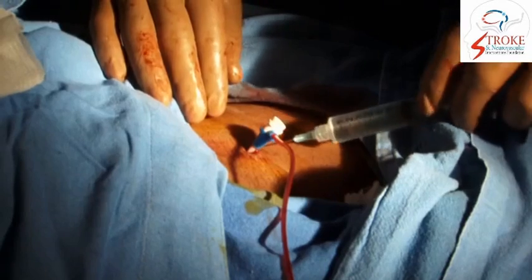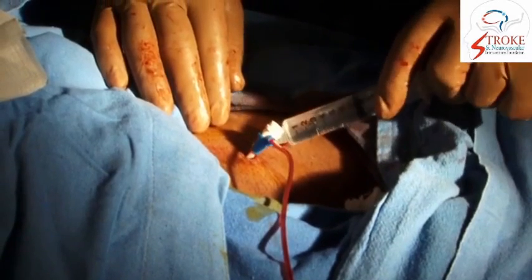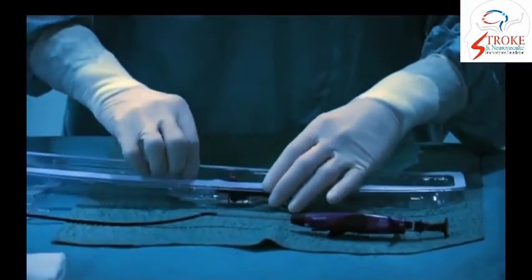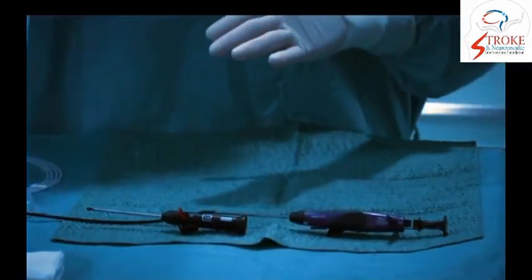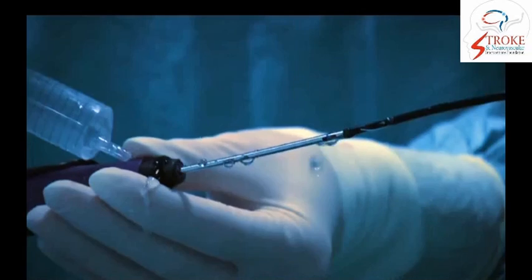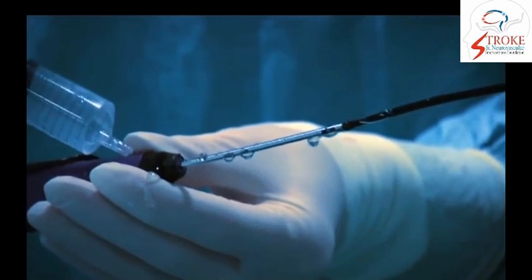We have removed the guiding catheter and now we'll remove the sheath and using a closure device, the Perclose system. This is the Marker lumen being flushed.